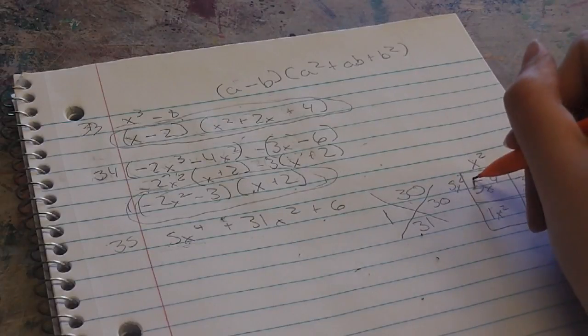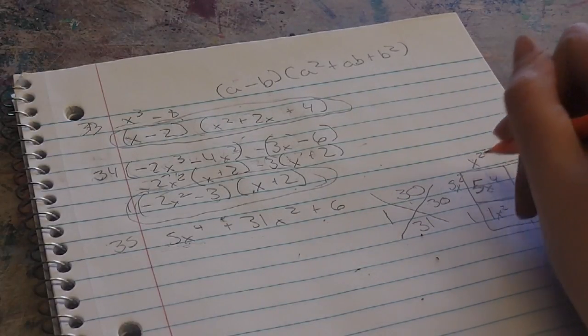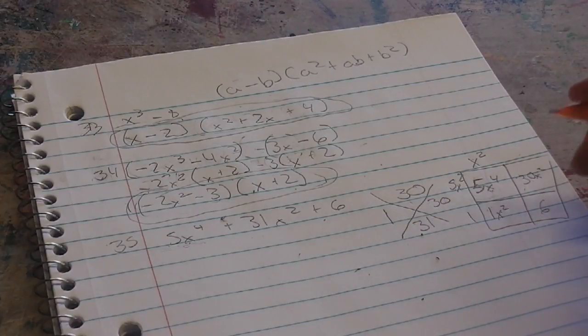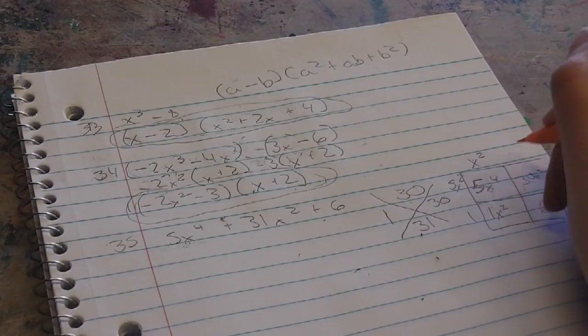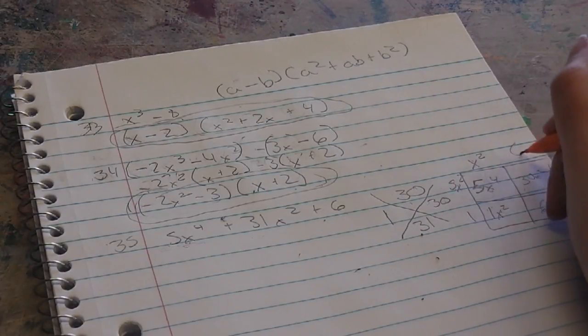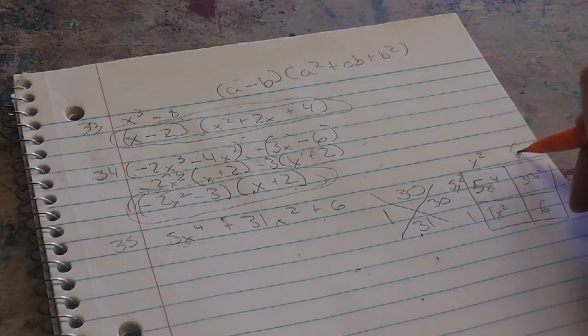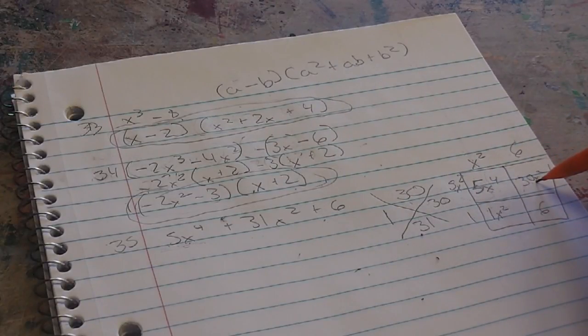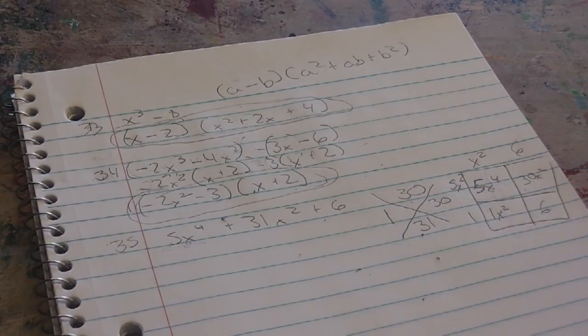And then down here, I'm just going to put a 1, because 1 times x squared equals 1x squared. And then right here, I'm going to put a 6, since 5x squared times 6 equals 30x squared, and then 1 times 6 equals 6.